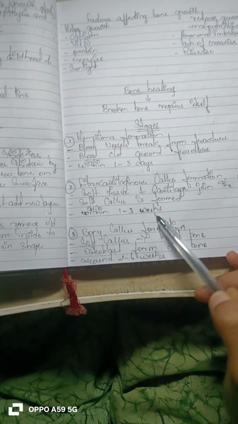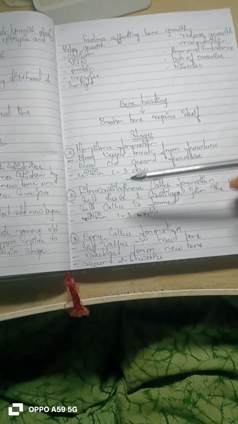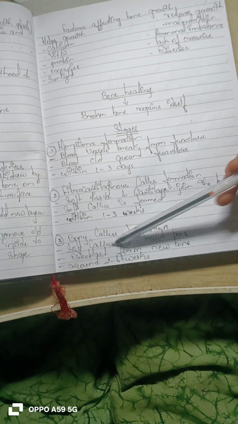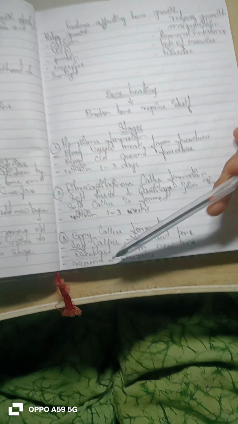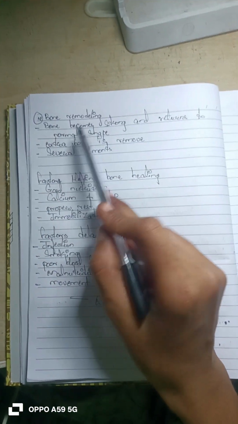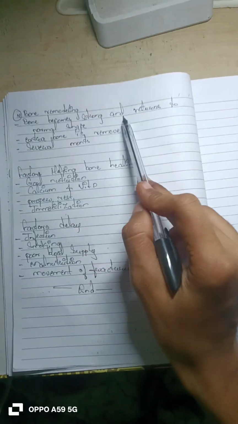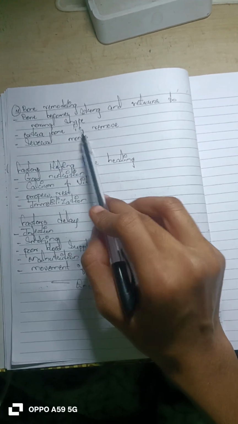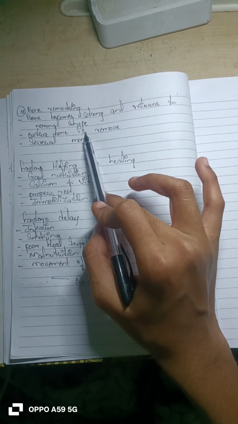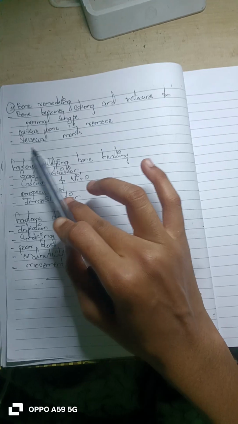The third stage is bony callus formation. Here the soft callus changes to hard bone, and osteoblasts form new bone. It takes place around 2 to 6 weeks. After that, the fourth stage is bone remodeling. Here bone becomes strong and returns to normal shape. Extra bone is removed by osteoclasts. This process takes place over several months.